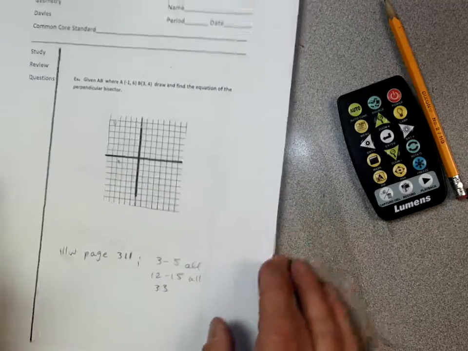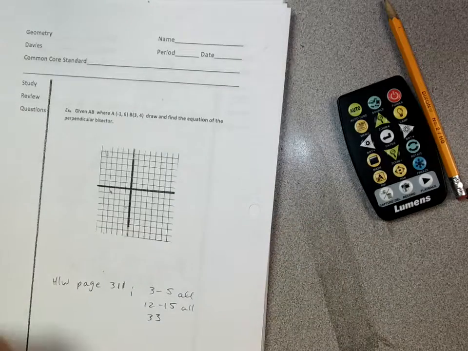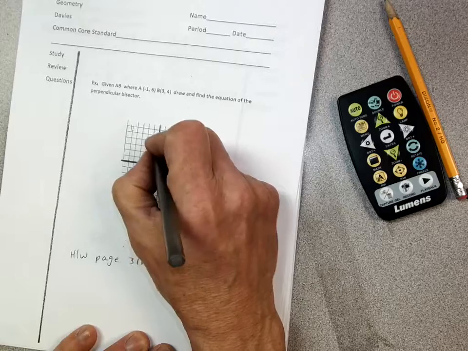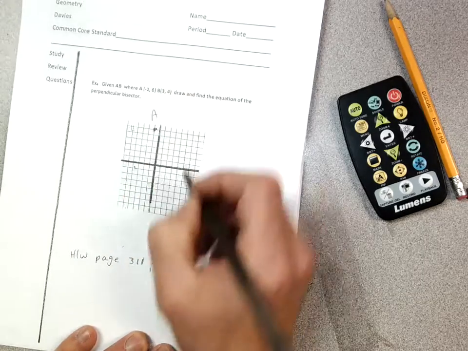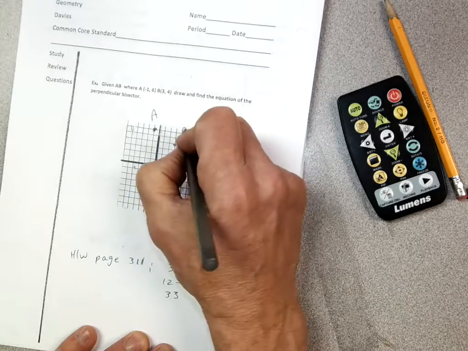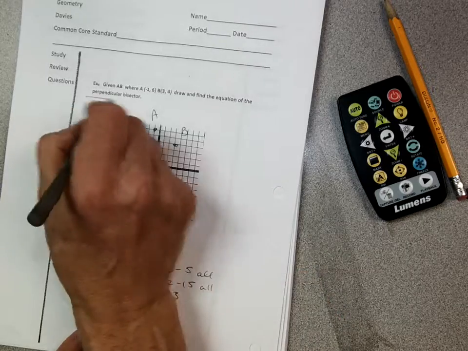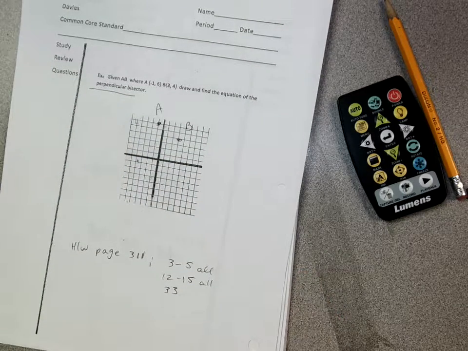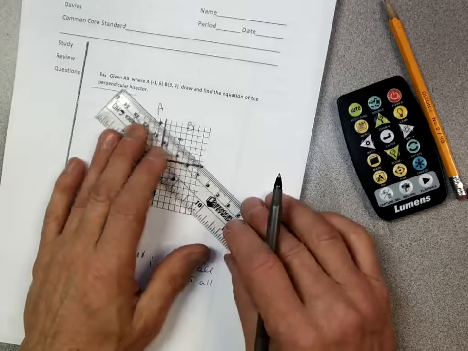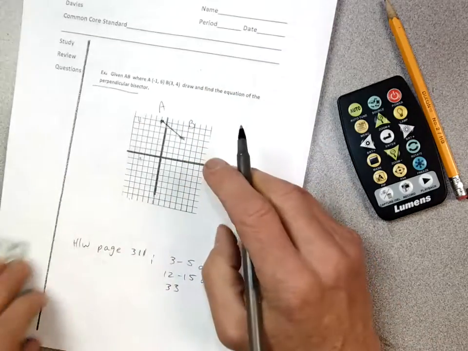So on the back page, we can do it with graphing, all right? So A, let's do it. A is at -1, 6. 1, 2, 3, 4, 5, 6. There's A. 3, 4. 1, 2, 3. 1, 2, 3, 4. There is B. Okay. And then this time, we don't want to do just a perpendicular bisector. Oh, never mind. We're not even doing anything fancy. This is going to be easy. This is just a plain old perpendicular bisector. All right. Draw it in. Okay.